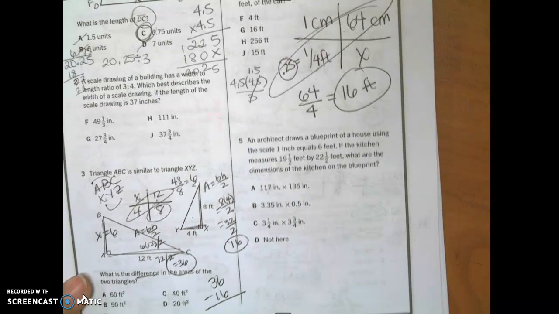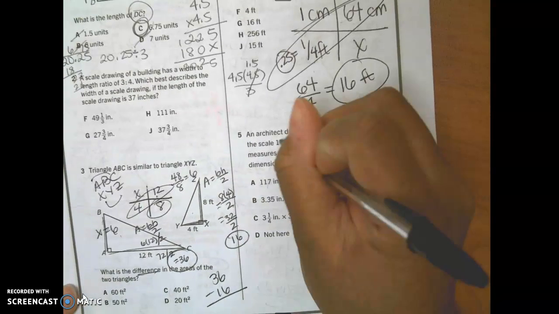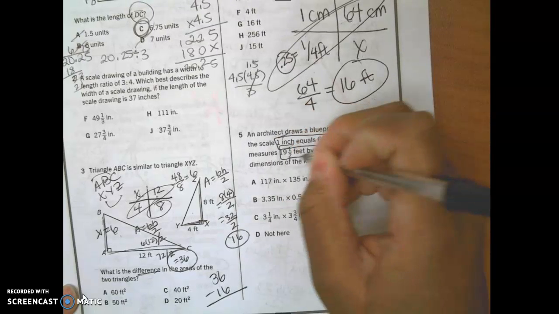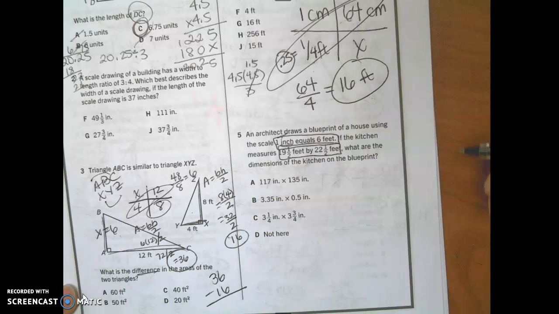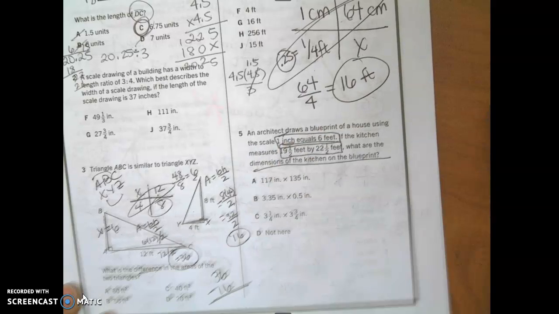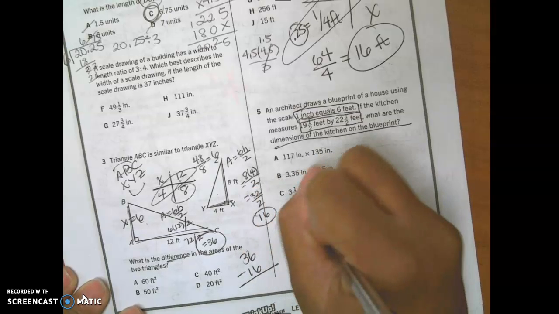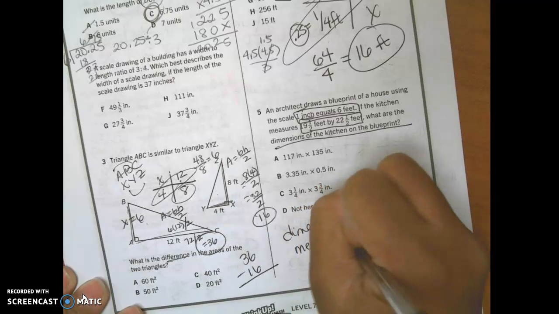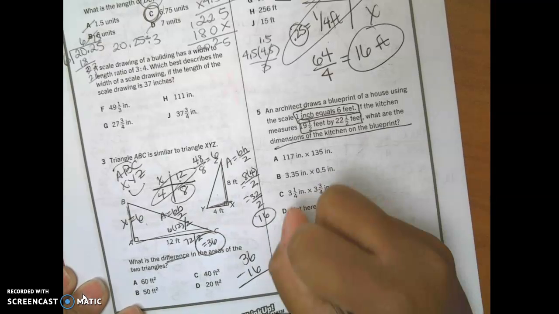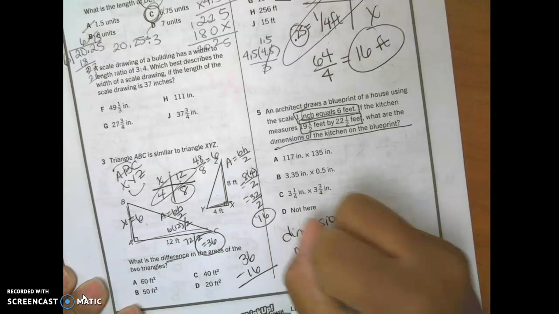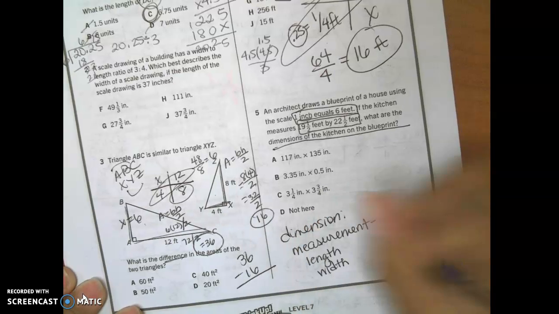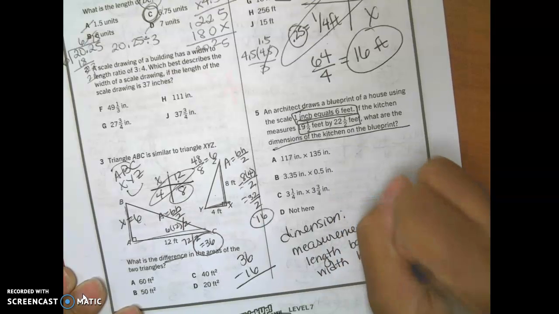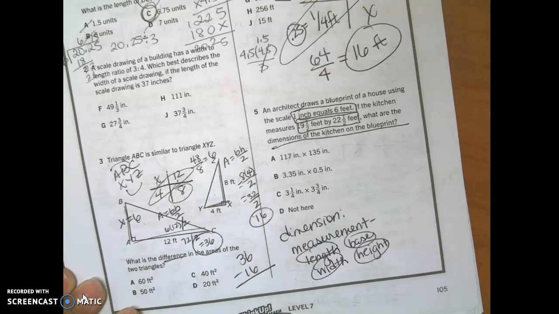An architect draws a blueprint of a house using the scale 1 inch equals 6 feet. If the kitchen measures 19.5 feet by 22.5 feet, what are the dimensions of the blueprint? A dimension is a measurement. It's a length, or a width, or a base, or height. These are all individual dimensions.